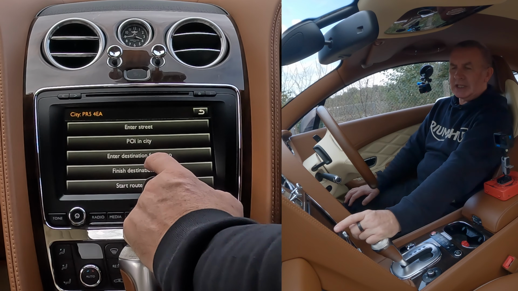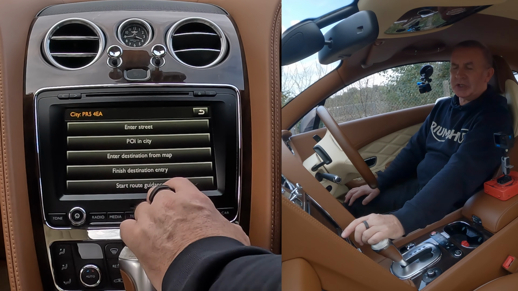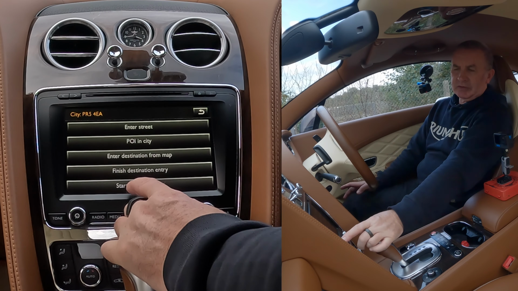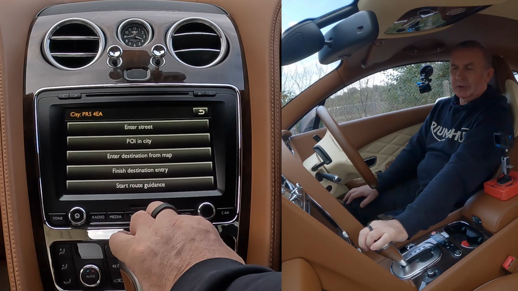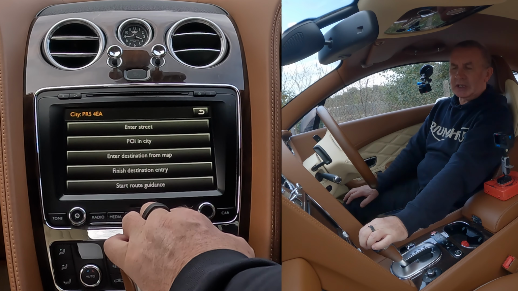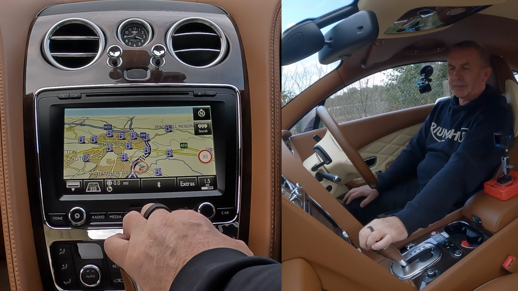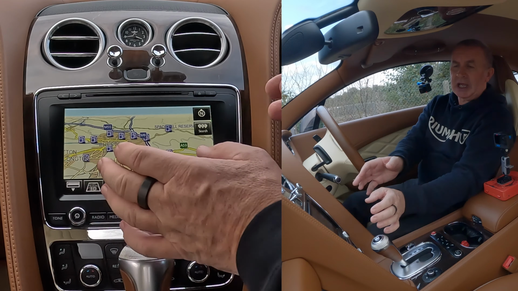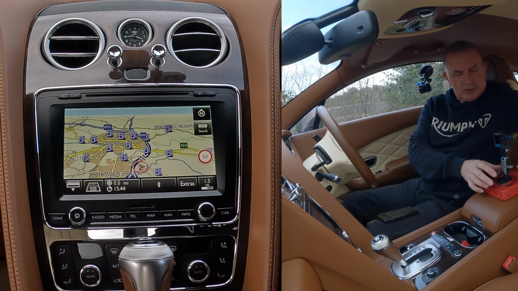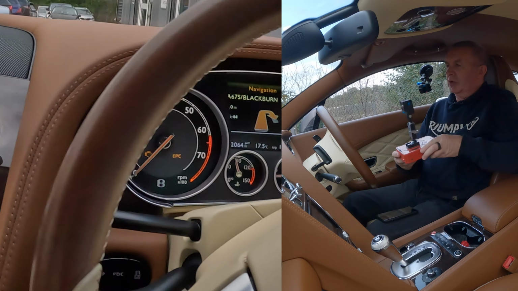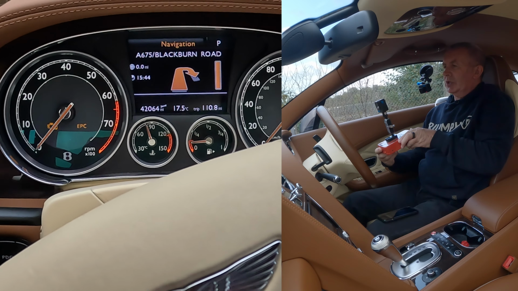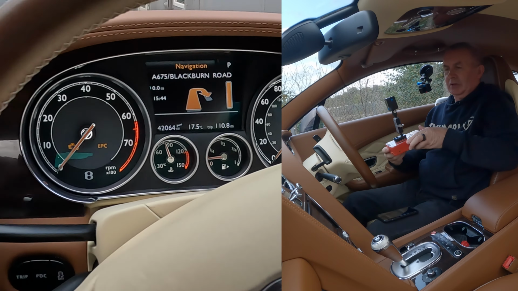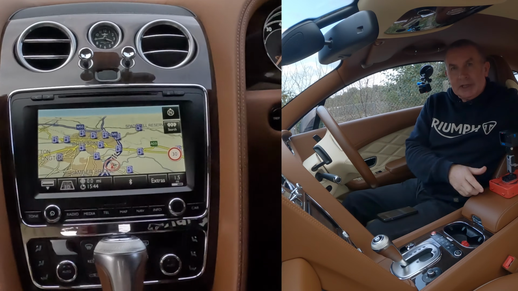Enter street, I don't want to do that, enter destination from map, finish destination entry, start route guidance, that's it. I just want the postcode, so you can narrow it down, but I've clicked start route guidance. The route is being calculated. Now that shows it on the screen there. Please make a U-turn if possible. And it also shows it on the dash in the centre. That's how you do that.